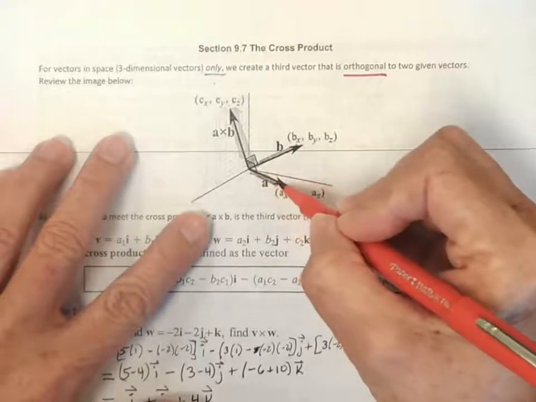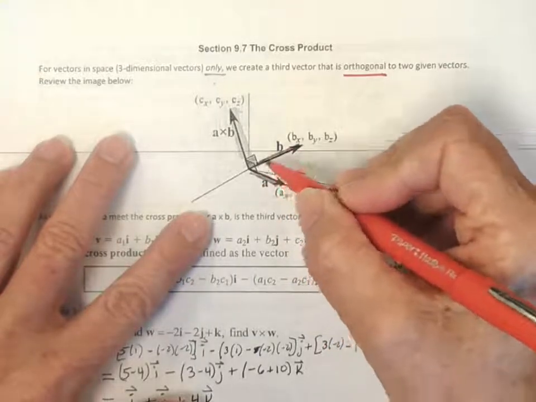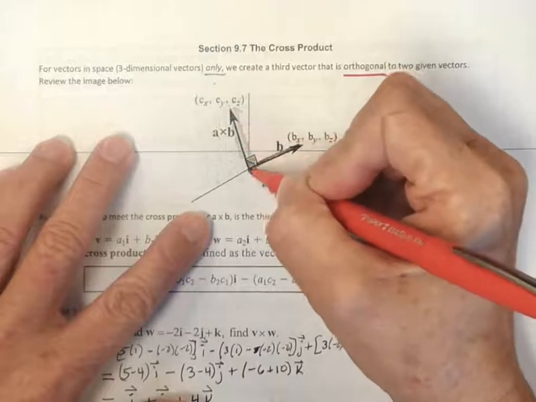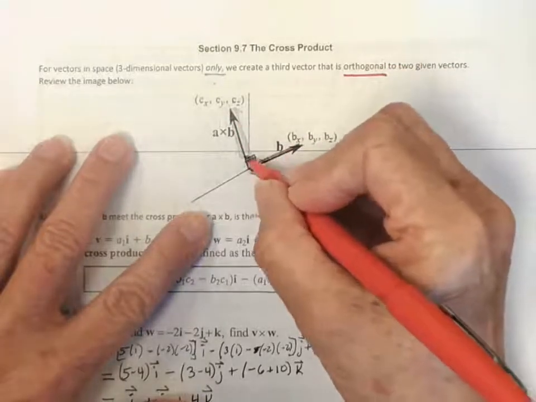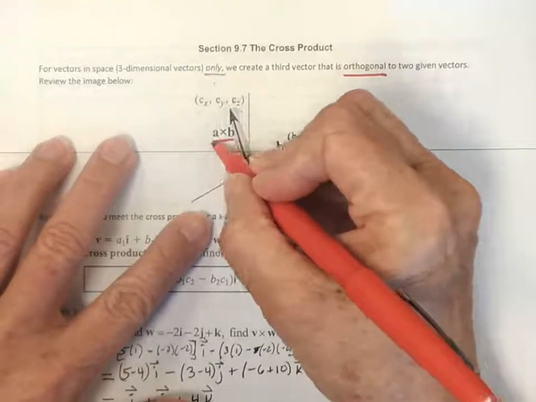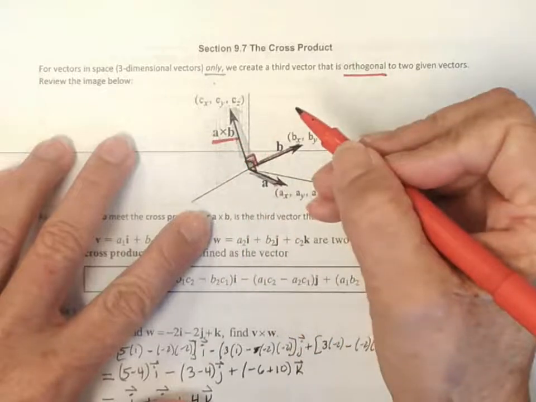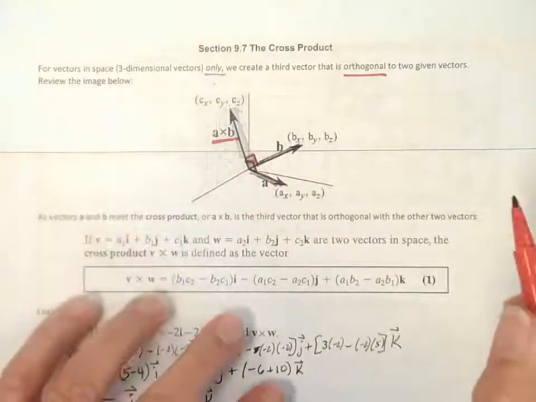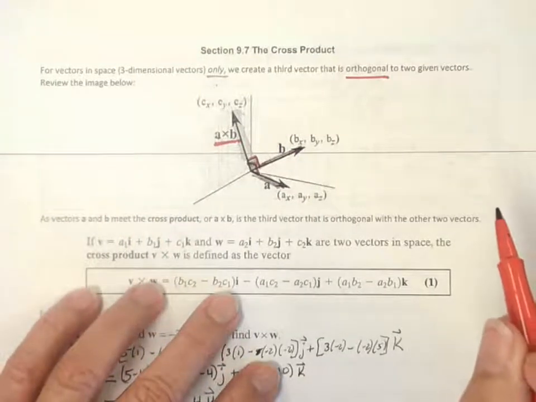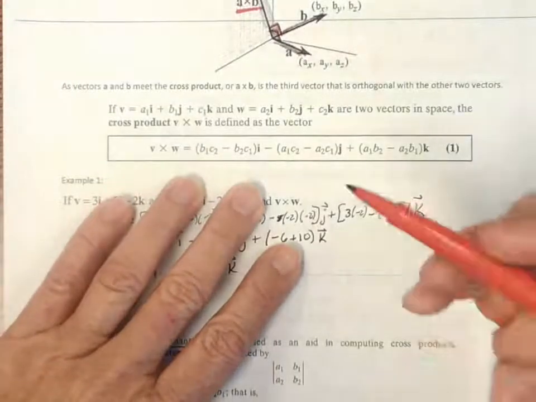So if I had vector A and vector B, the cross product of them is going to be this vector, which is perpendicular to each of them. So notice the little perpendicular symbols there. And the way we write cross product is with the x between the two vectors. So this is A cross B. So how do we do that? How do we find it? So here is our formula of how we go about finding this.